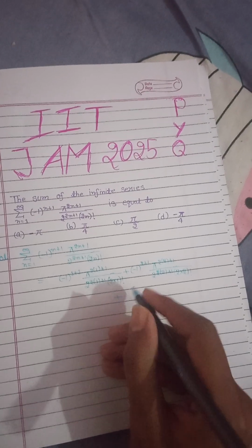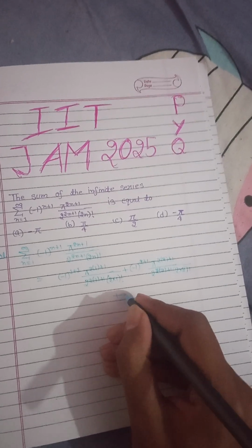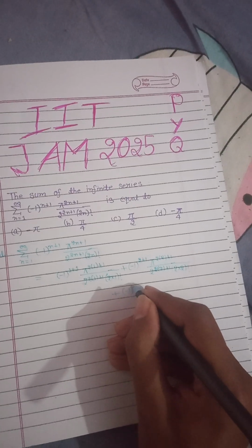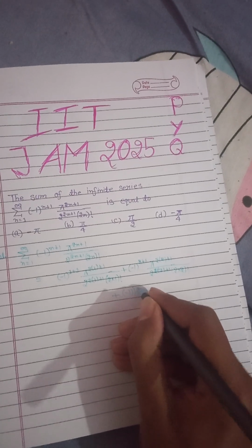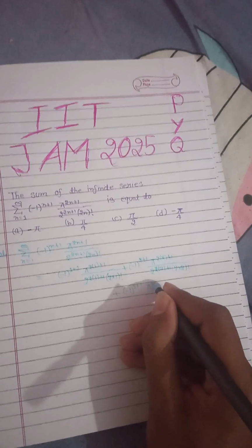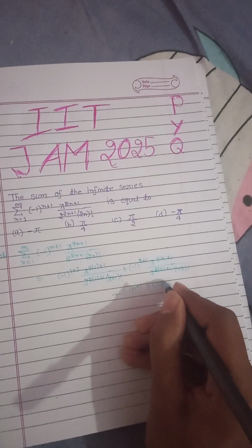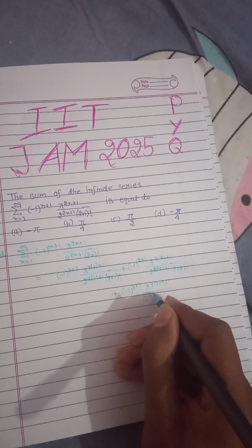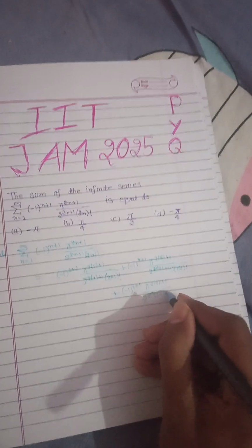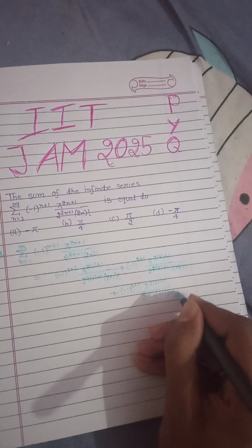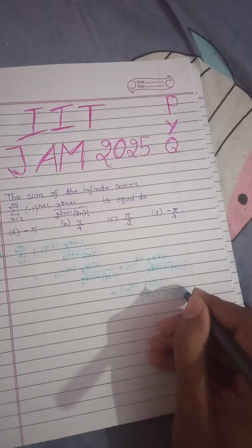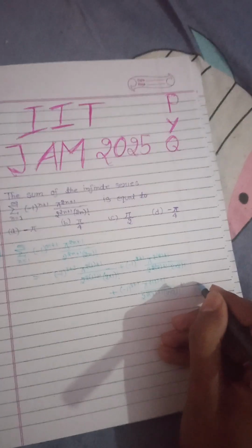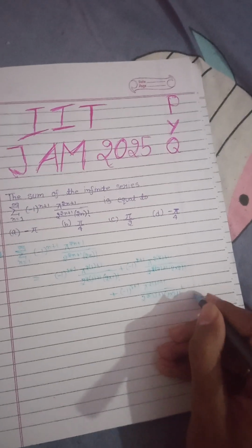Plus (-1) to the power 3+1. We here put n equal to 3, pi to the power 2×3+1 upon 2 to the power 2×3+1 multiplied with (2×3) factorial, and the series continues in the same manner up to infinity.